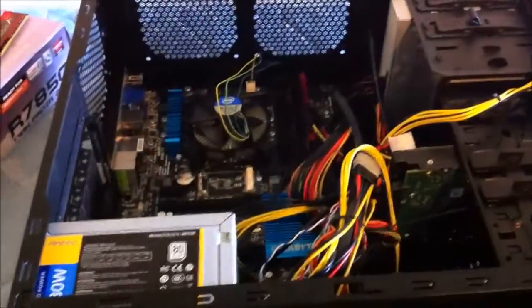Now, in order to see the hardware inside, we need to lay down the case and open it. Okay, here we go. So basically, this is what the inside looks like. Let's examine those parts one by one.